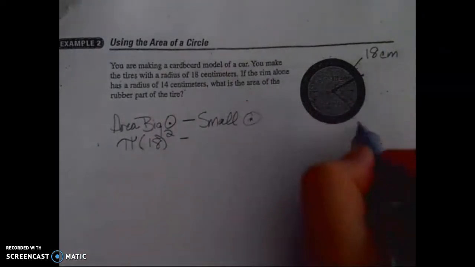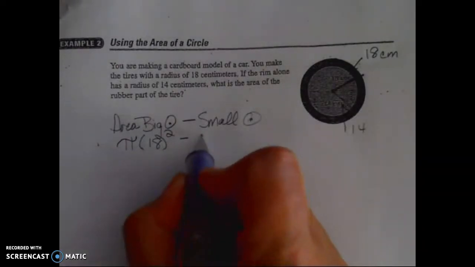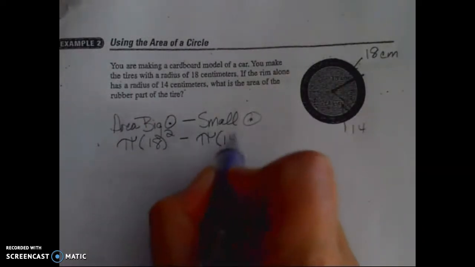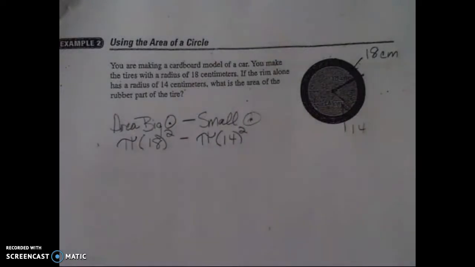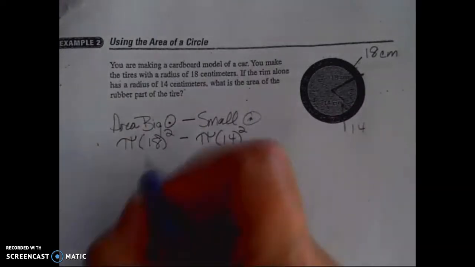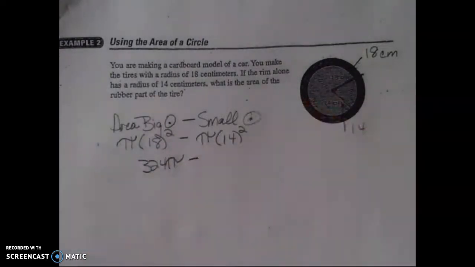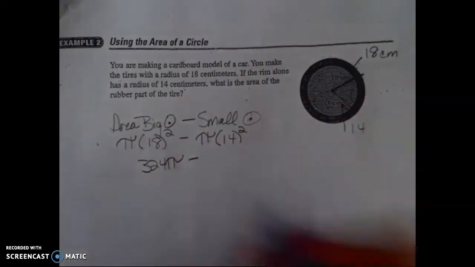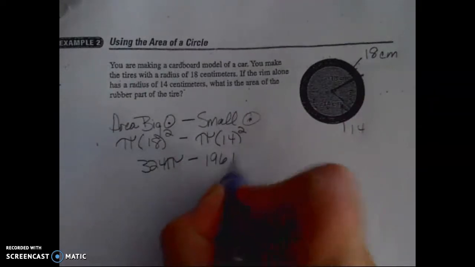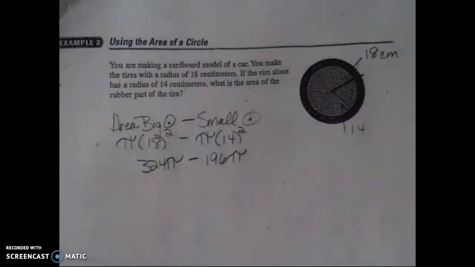The small circle has a radius of 14. I'm going to do 18 squared first. That's 324 pi. And then 14 squared is 196 pi.